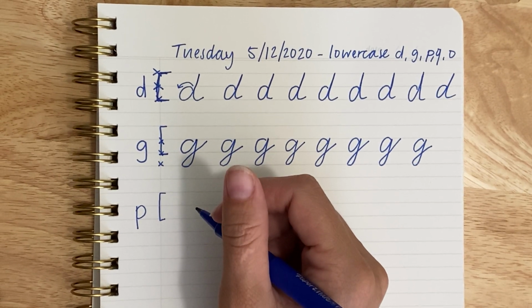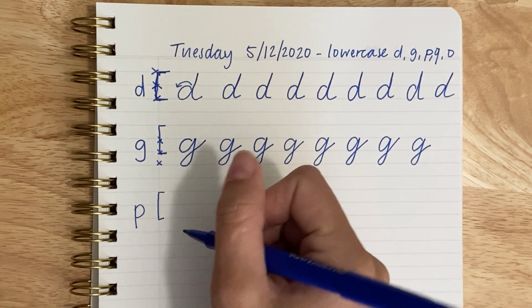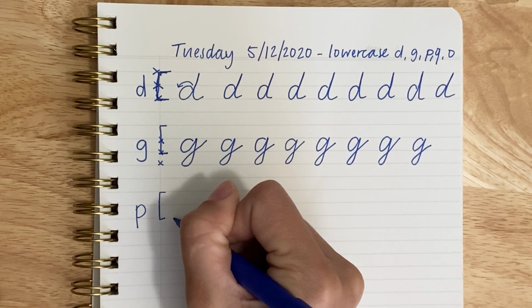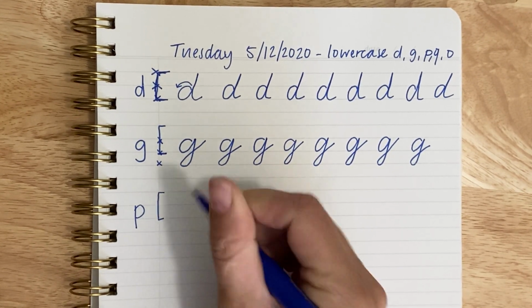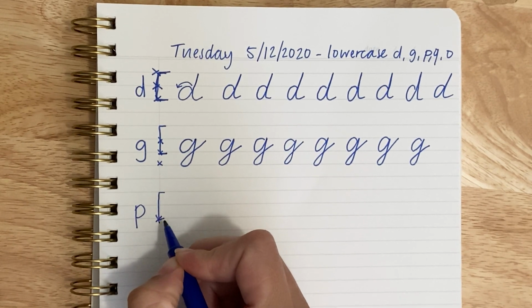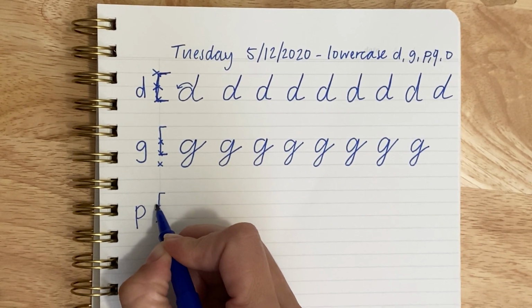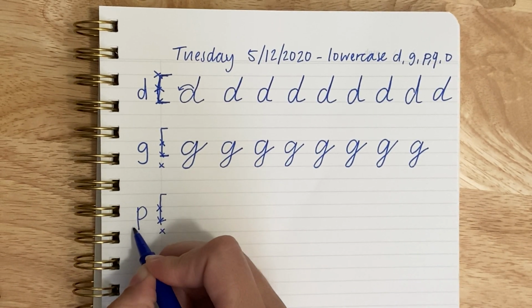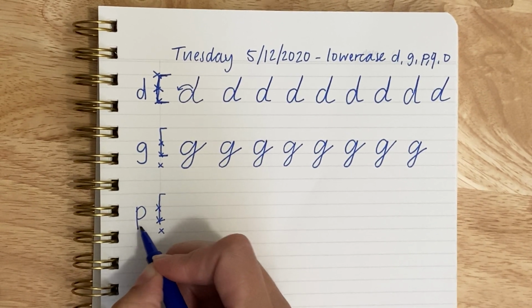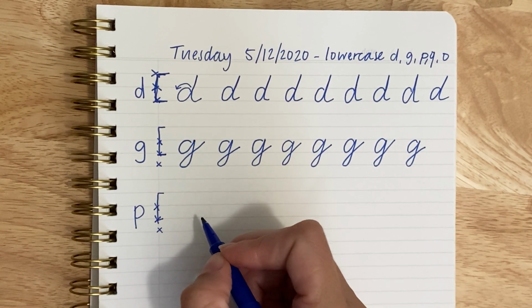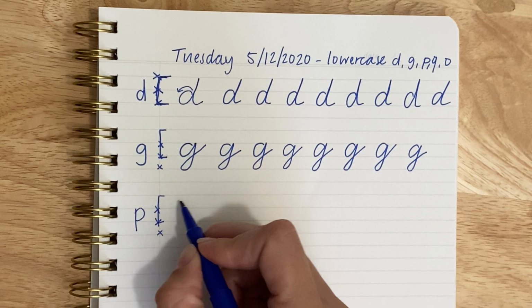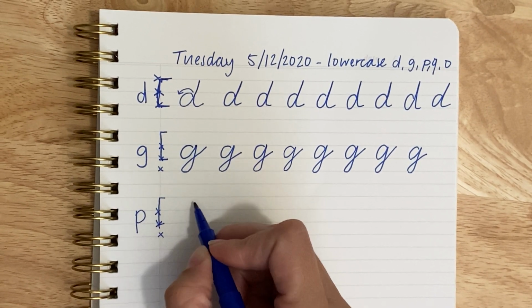I'm going to show you the fancy way first, and it's got a little swoopage in it that the easy way doesn't. So we're going to start at the baseline. I'm going to mark it. We're going to go up to the midline, so I'll mark that too. We are going to use a descender line because the bottom of the P falls in that space below the baseline. We are not going to go up above the midline to the headline.